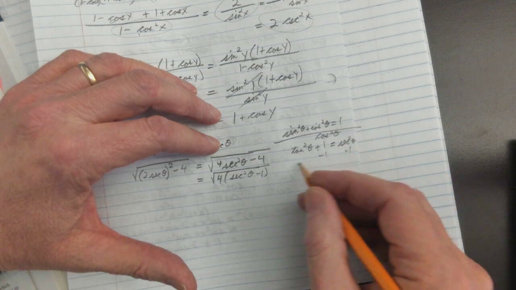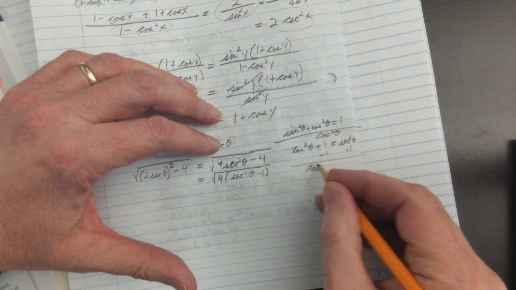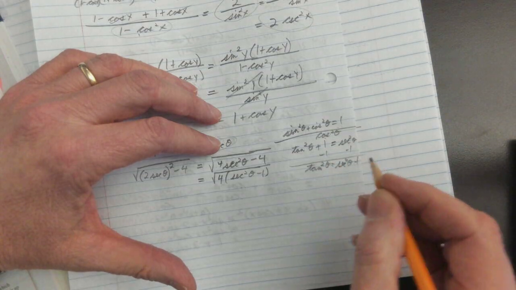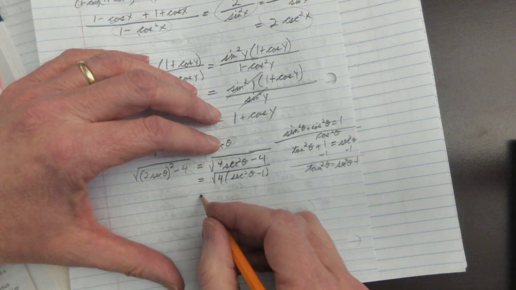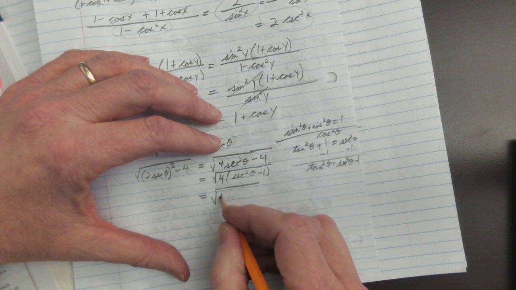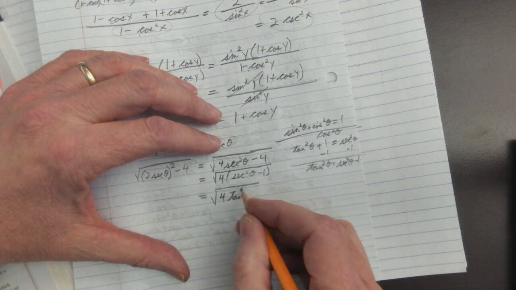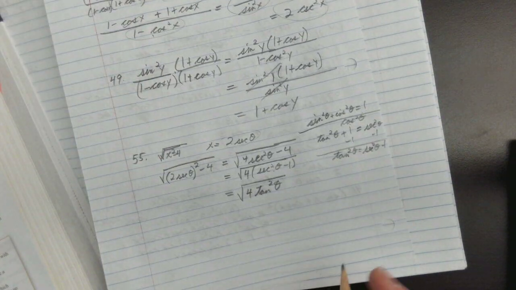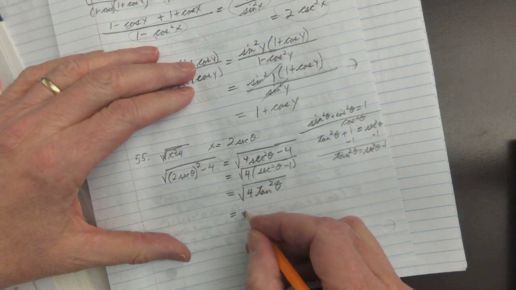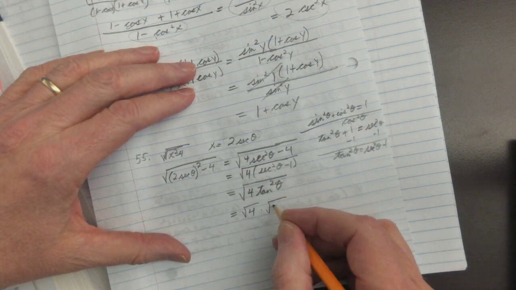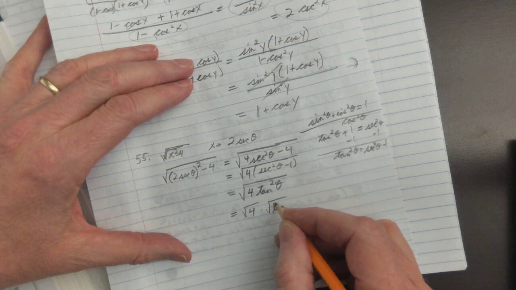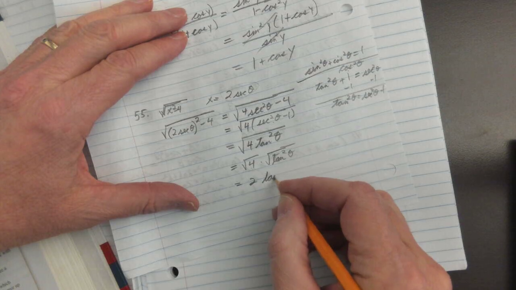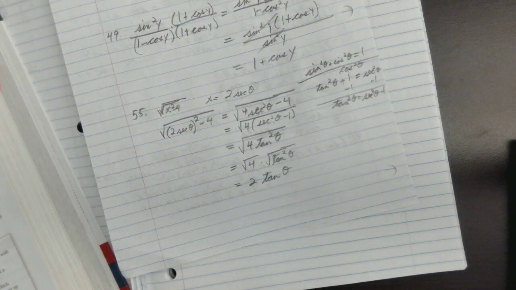If I subtract 1, I get tangent squared theta equals secant squared theta minus 1. So I'm looking at the square root of 4 tangent squared theta, which is the square root of 4 times the square root of tangent squared theta, which is equal to 2 tangent theta. And that's simplified.